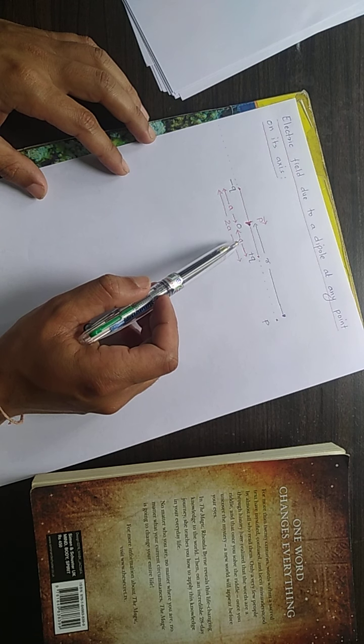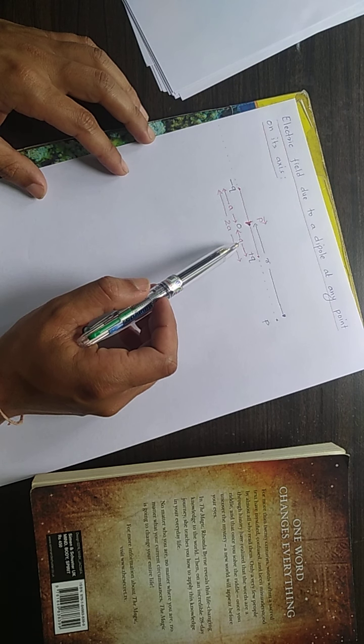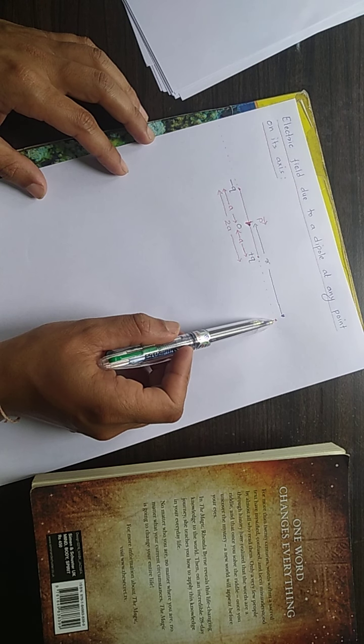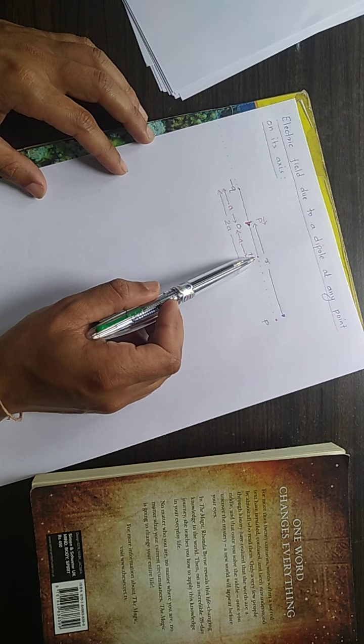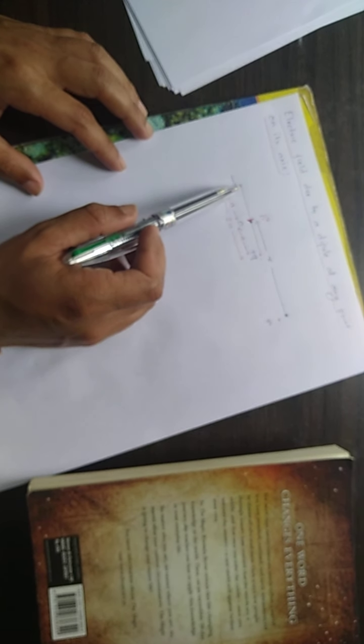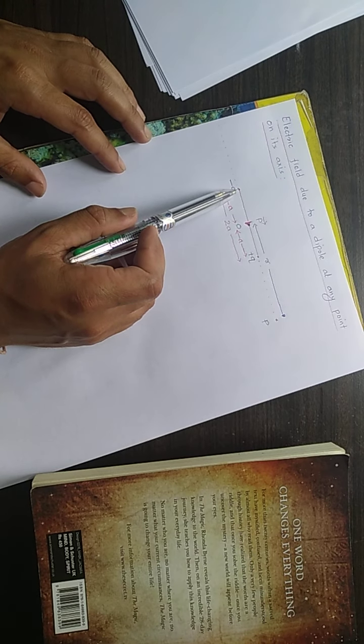For that we are going to utilize the superposition principle, which tells us that the net electric field at point P will be the vector sum of the electric field at point P due to the positive charge plus the electric field at point P due to the negative charge.